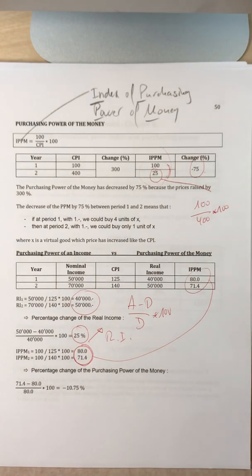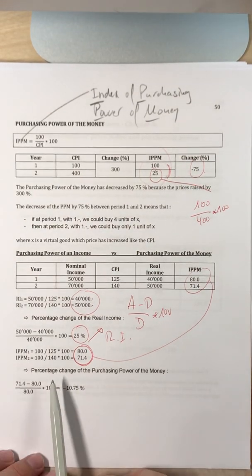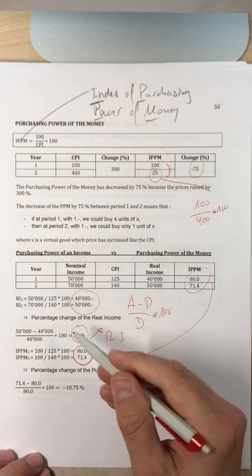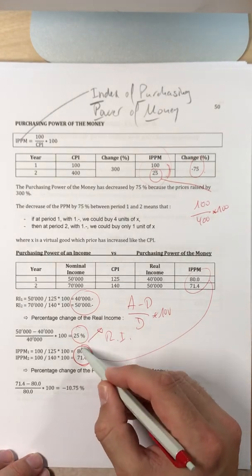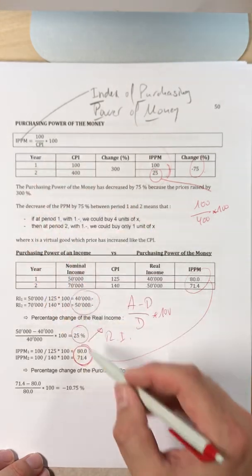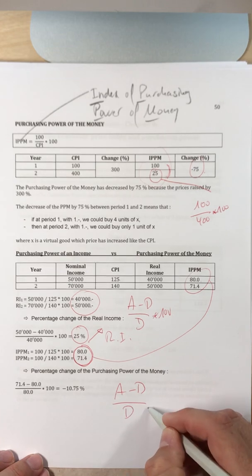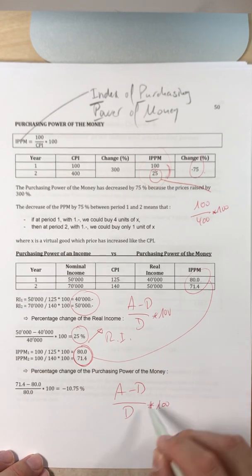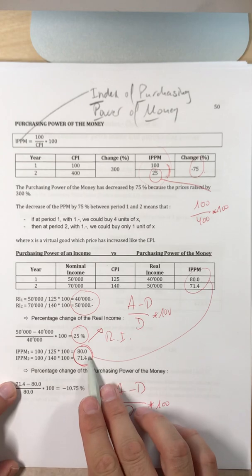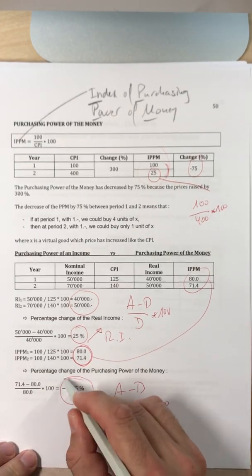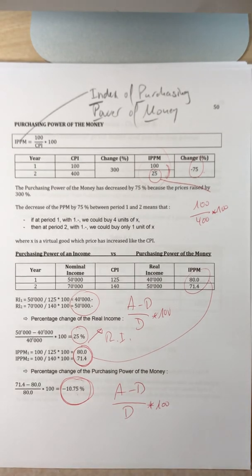And we can ask you this kind of question: please calculate the percentage change of purchasing power of money. So you calculate the purchasing power of money with the IPPM formula, and then use again arrival minus departure over departure times 100, and the purchasing power of your money has decreased by 10.75%.